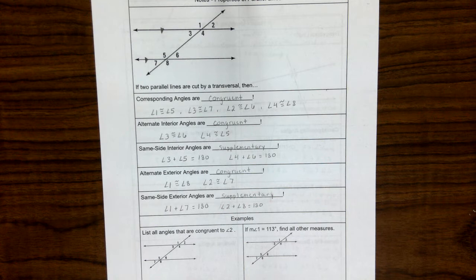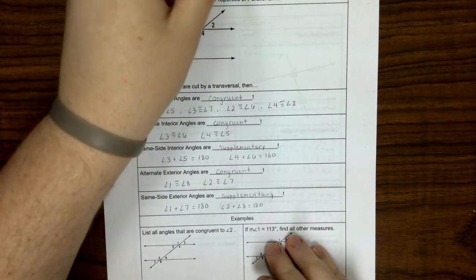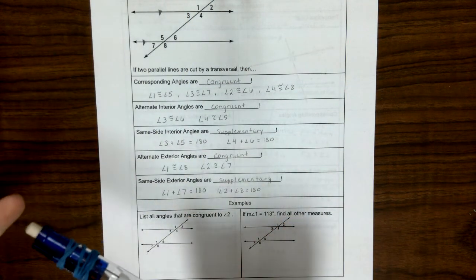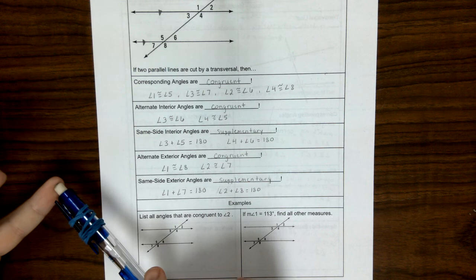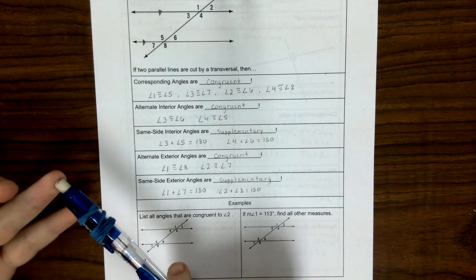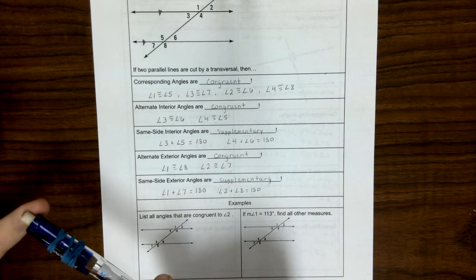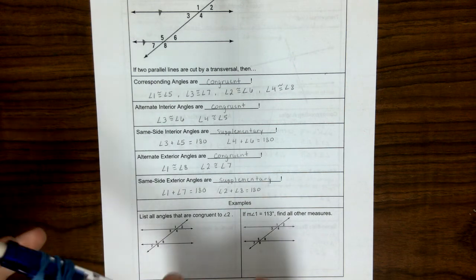All right, now we have everything we need to start solving some problems. So the big idea here was, 1, you have to know what the relationships are, and by that I mean what corresponding means, what alternate interior means, all those names. Then you have to know their specific relationships.